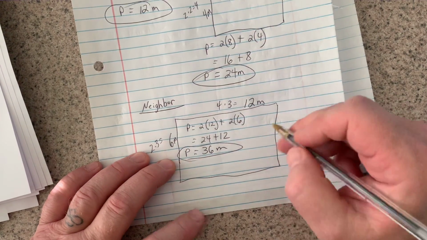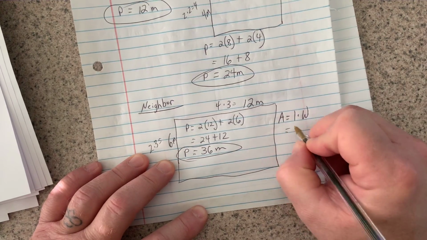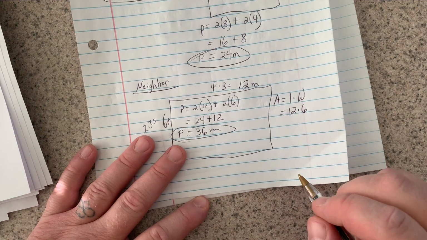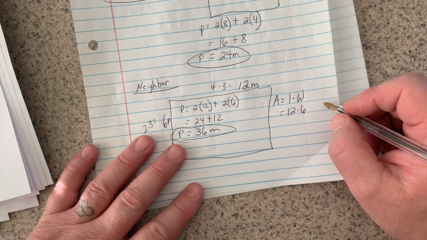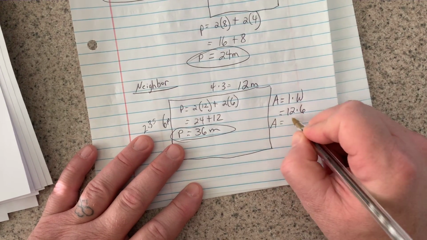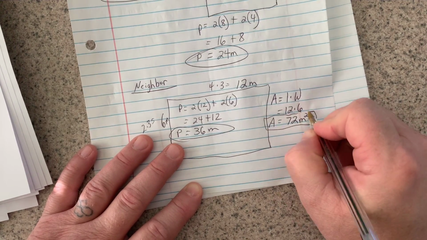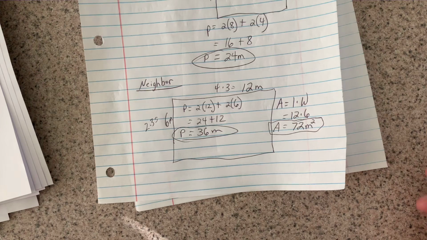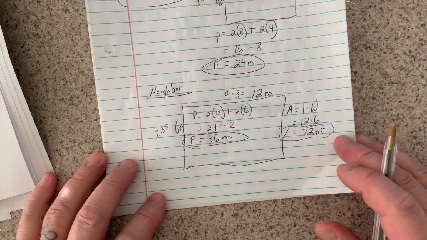Then area equals length times width. So area equals 12 times 6. We already did that earlier in one of our other problems. So the area equals 72 meters squared, or square meters. Okay? All right, so here's what we can do just to take a look at the comparisons.